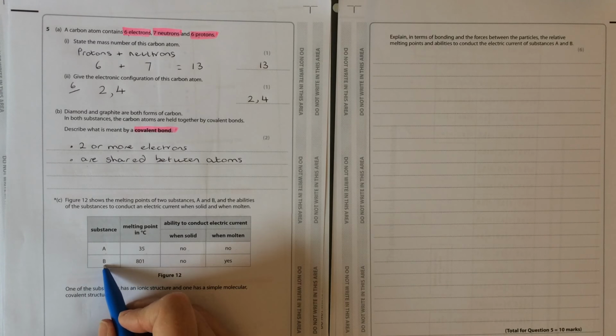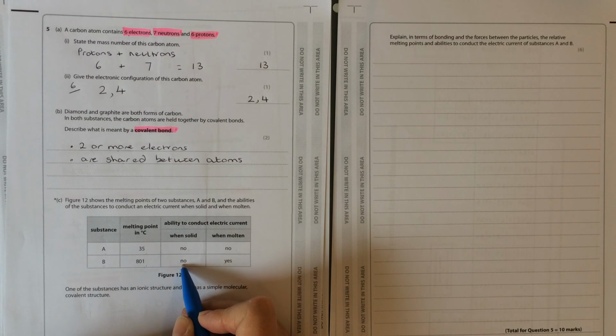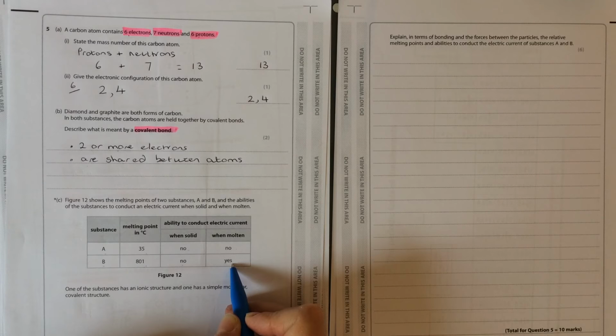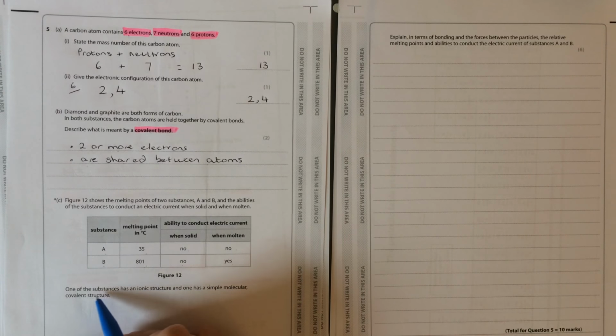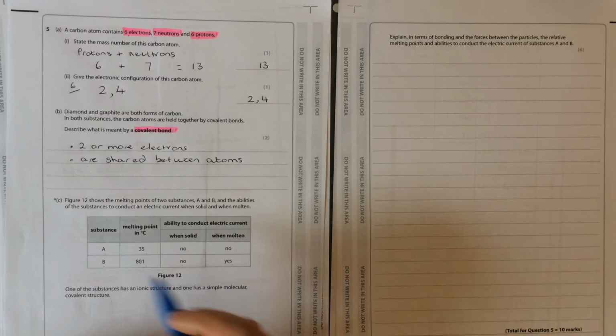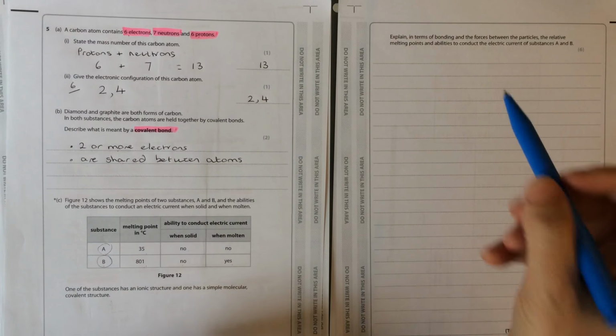No. B has got a high melting point, so 101 degrees. Can it conduct electric current when it's a solid? No. When it's molten, so as a liquid, yes, it can. So one of the substances has an ionic structure and one has a simple molecular covalent structure. So A and B, one is ionic and one is covalent.